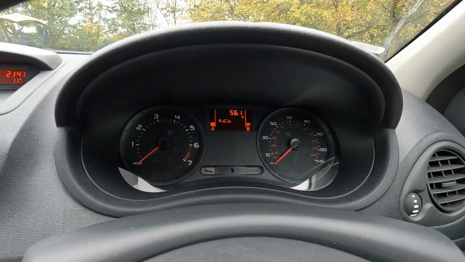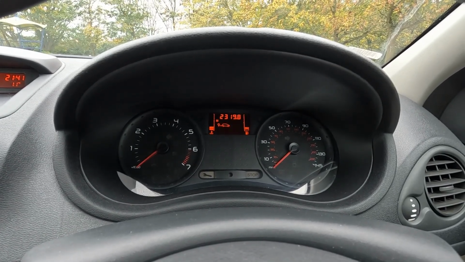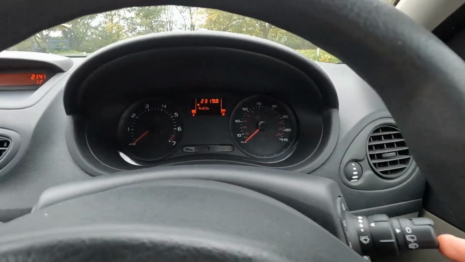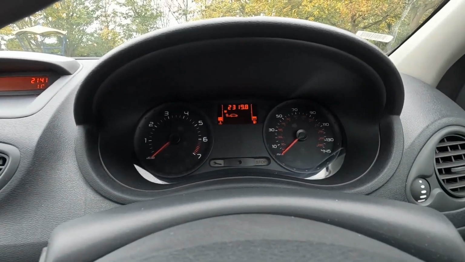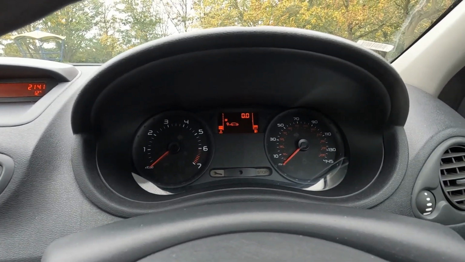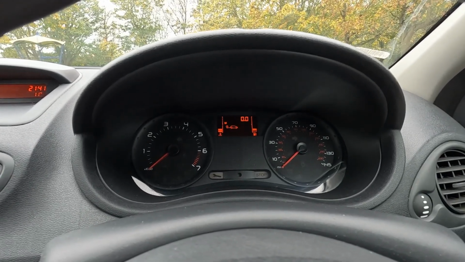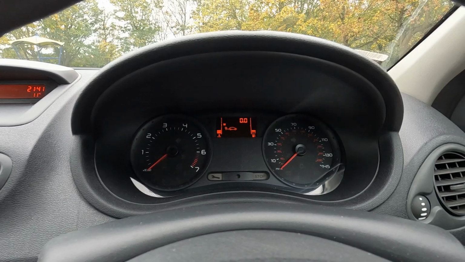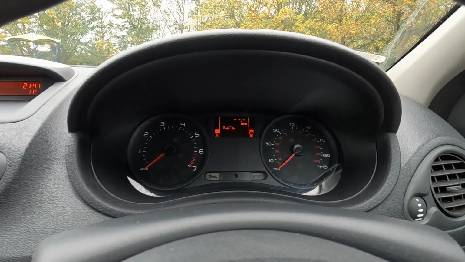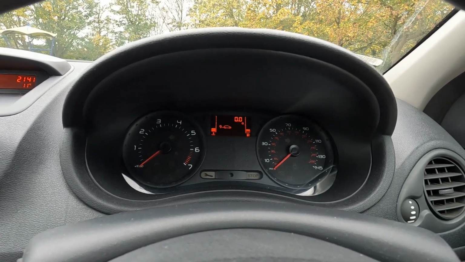Now just to go back, say if we start on this one here, so this is the miles since we last reset. I'm just going to go ahead and hold in the down arrow. And that now resets to 00. So what that'll do is reset not only the miles driven, but also all of the other items since we last reset as well. So they're all set to 0.